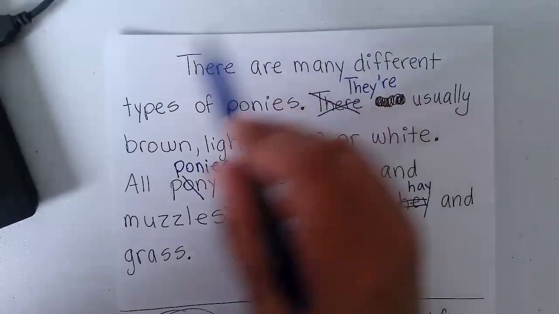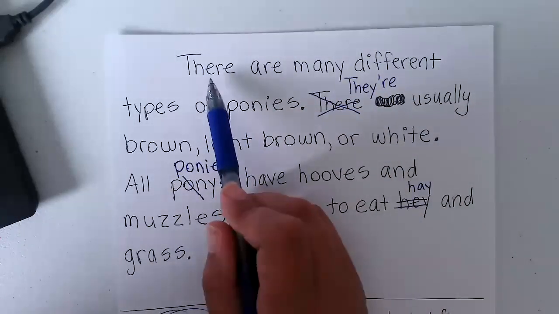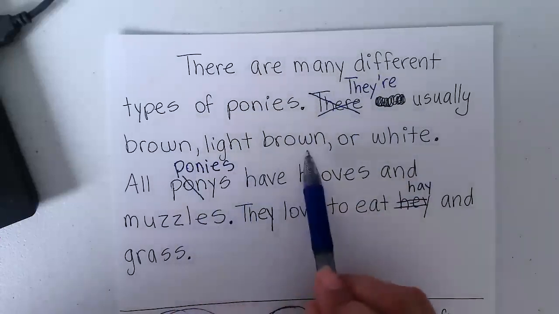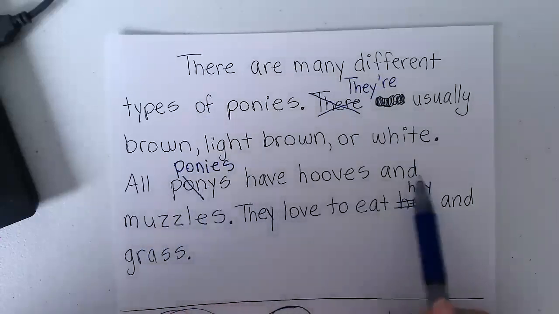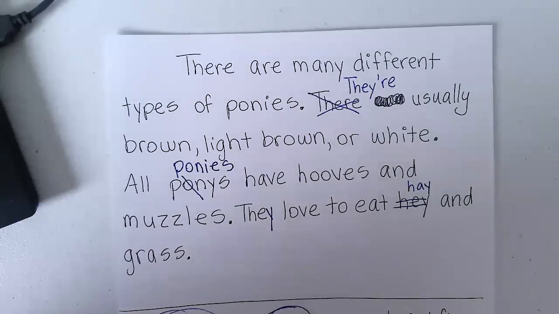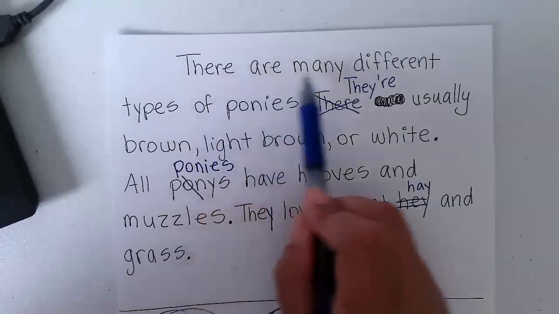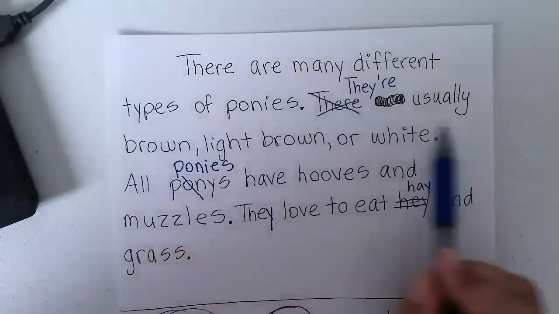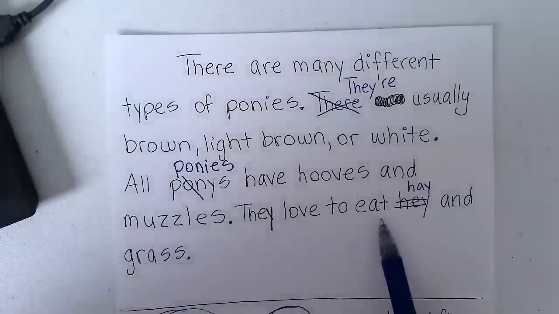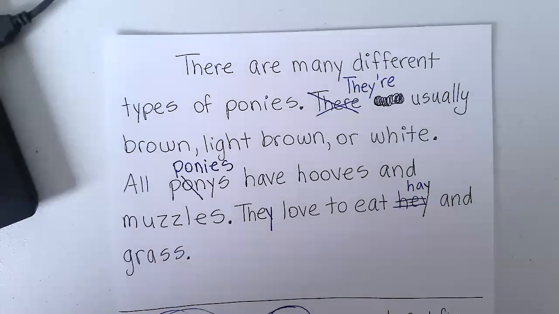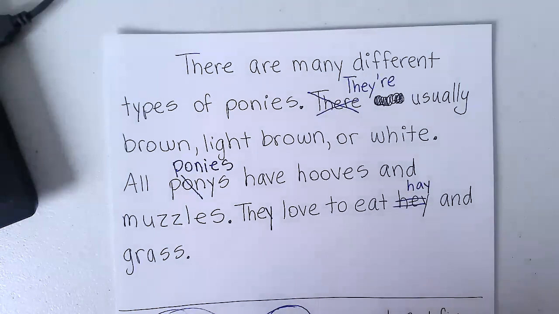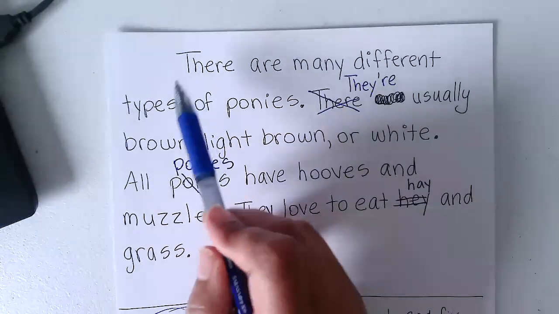We're going to read this 3 times. First time, I'm going to say go and you read with me out loud. Go. There are many different types of ponies. They're usually brown, light brown, or white. All ponies have hooves and muzzles. They love to eat hay and grass. Second time, you're going to read it out loud, but without me. Go. Excellent. Very good reading out loud. The last time you're going to read it, whisper. I'm going to whisper it with you. And go.